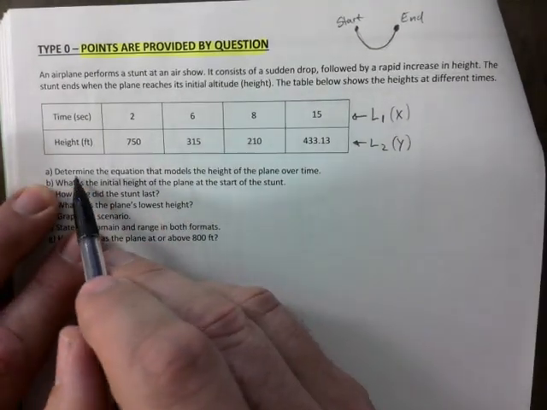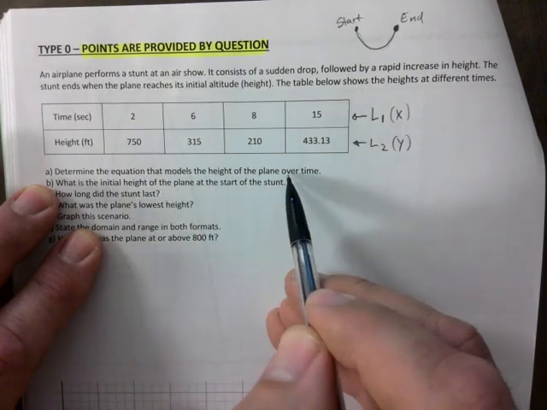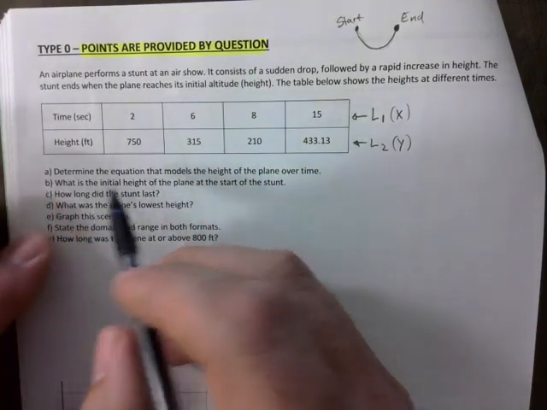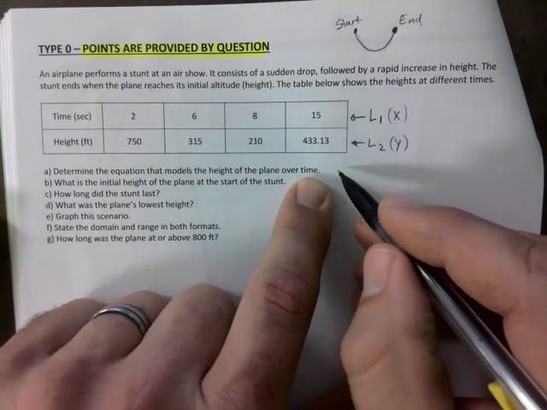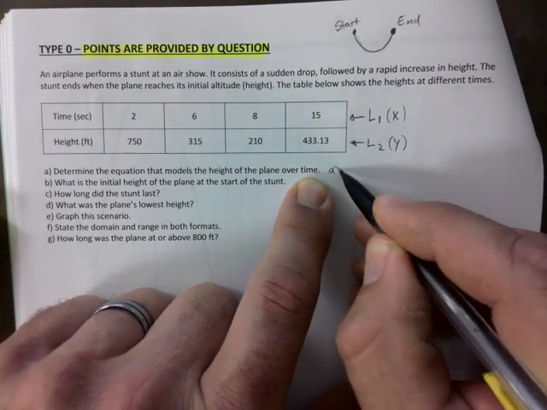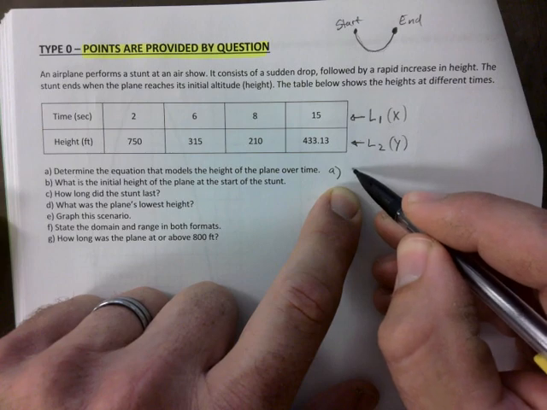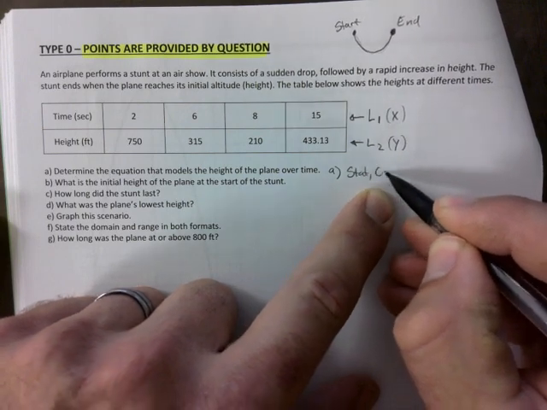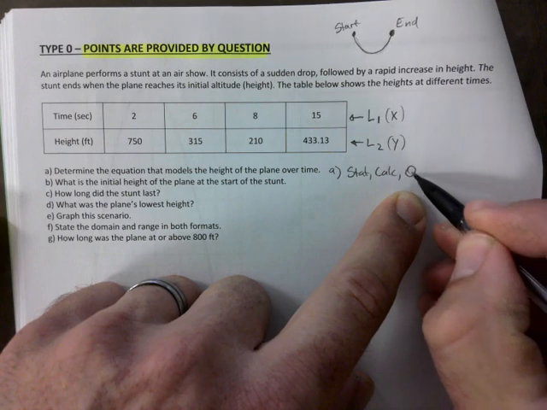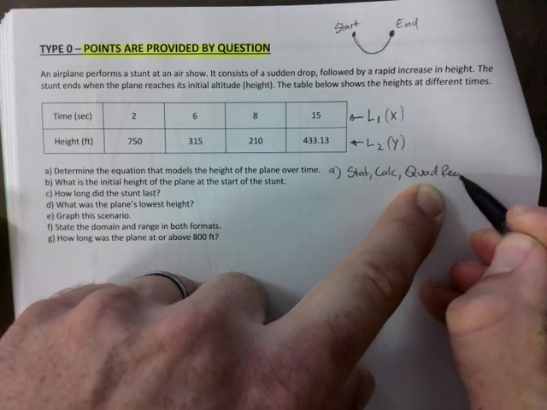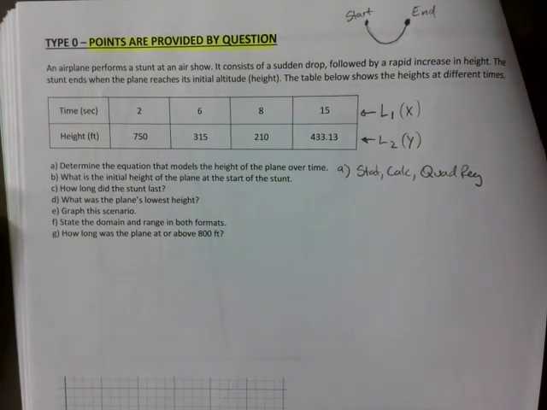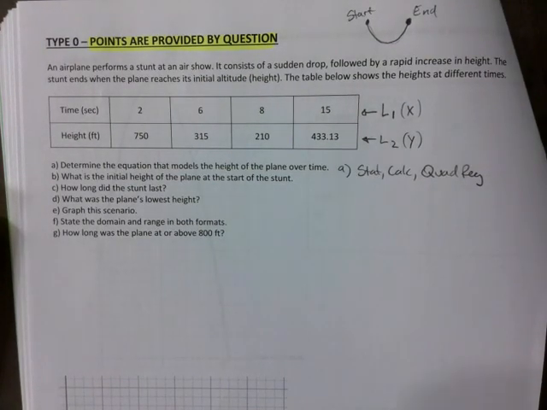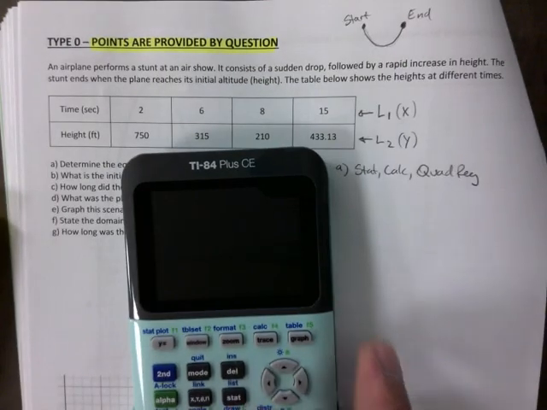So determine the equation that models the height of the plane over time. Hey, you're supposed to model the equation, find an equation, find the regression, right? Perform a regression. So we're going to do that. So for A, we're going to go stat calc, and it's a quadratic regression. I'm going to give you a little foreshadow for grade 12. I'm going to give you a very helpful tool for grade 12. So watch this.